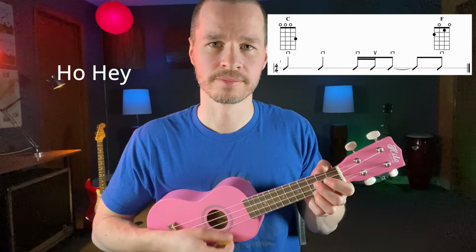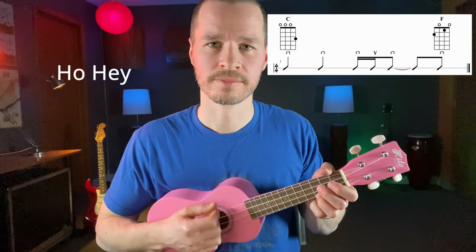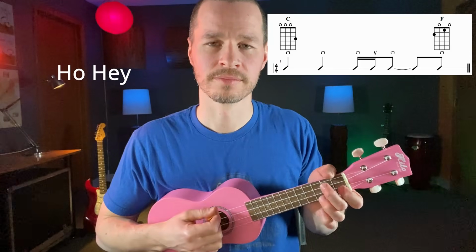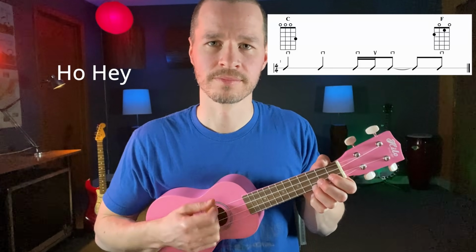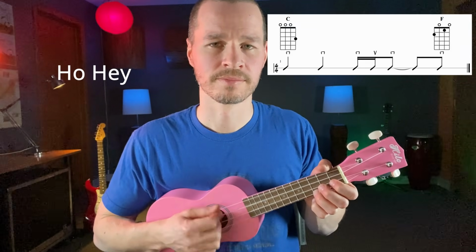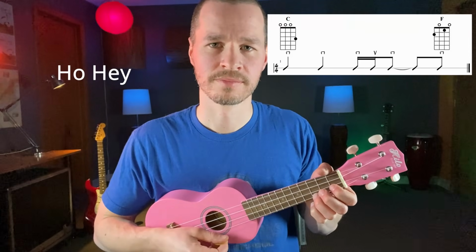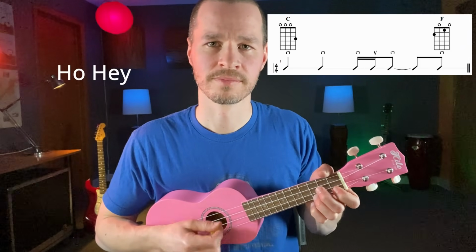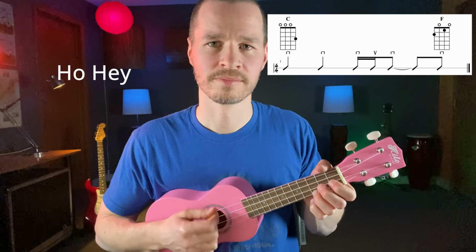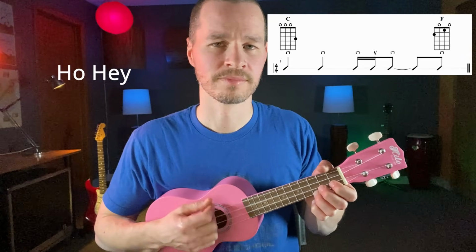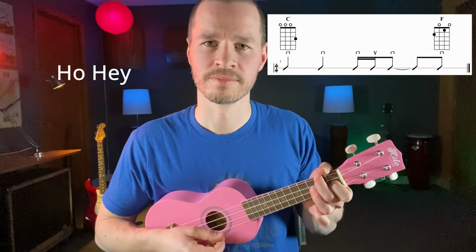Here's that pattern slowly without instruction. And here's that pattern a little faster.